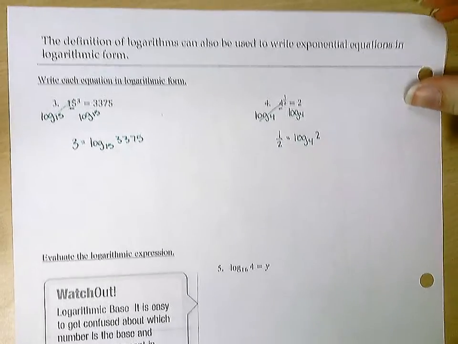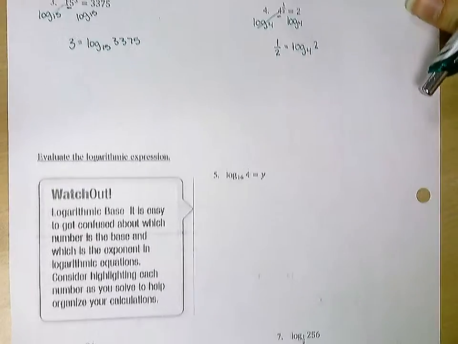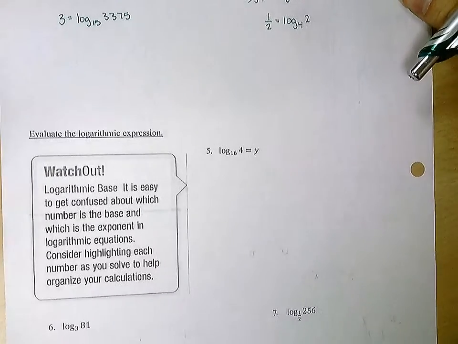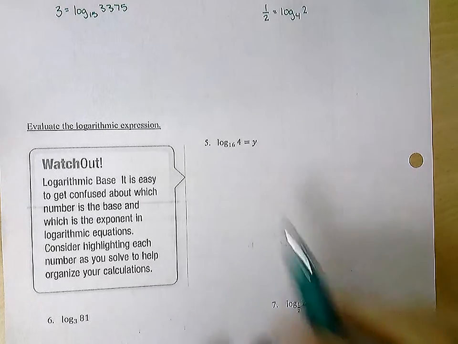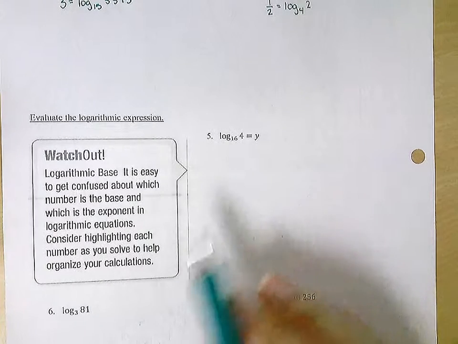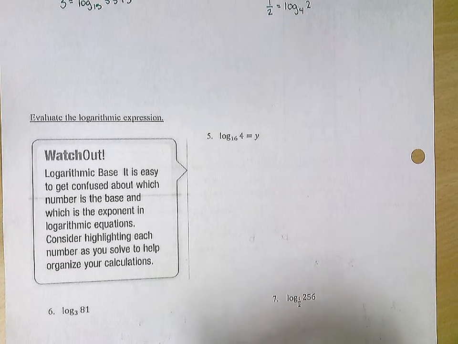All right, then we are going to evaluate a logarithmic expression. Make sure you know the difference between the base and the exponent when you're changing. When we evaluate a logarithmic expression, we first want to change it into an exponential expression because we know how to solve those.